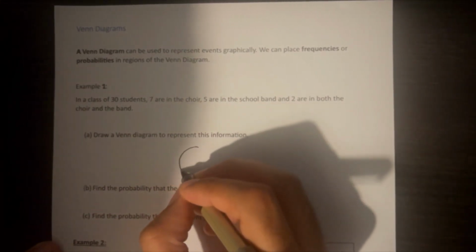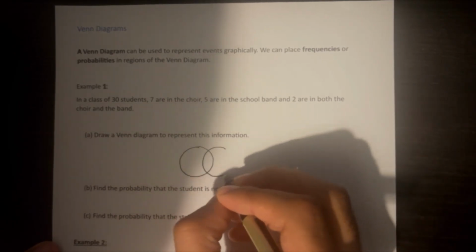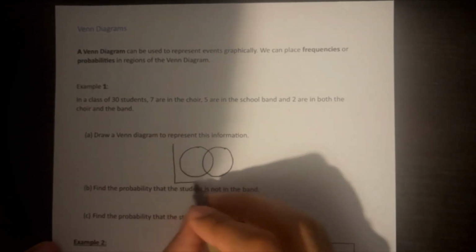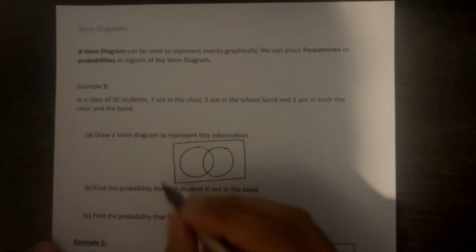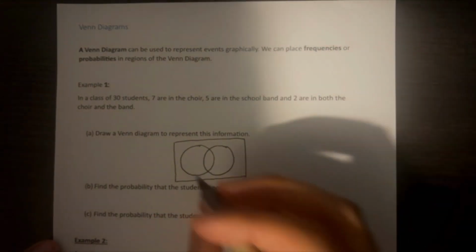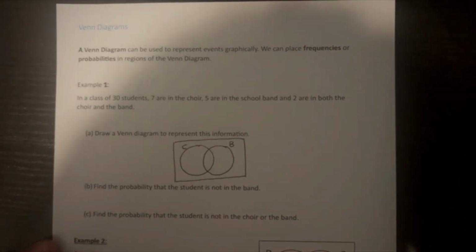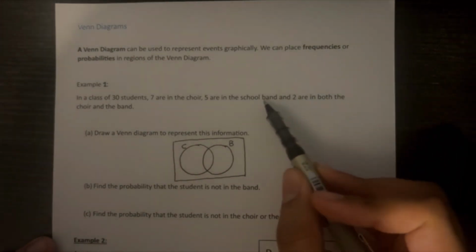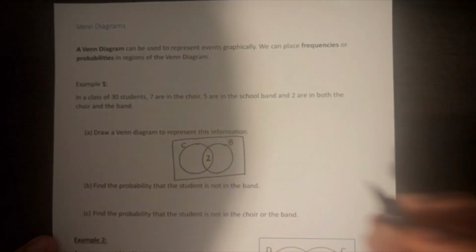So we can draw our Venn diagram. So we've got our 2 intersecting circles as well as the box around it. The box is also part of our Venn diagram because that's going to represent the entire set. So then we've been told of the class of 30 students, we've got the choir or the band or both. And on a Venn diagram question, it's always easiest to start in the center. So we've got 2 students who are in both. So I can put 2 in there.